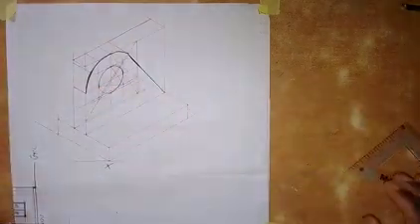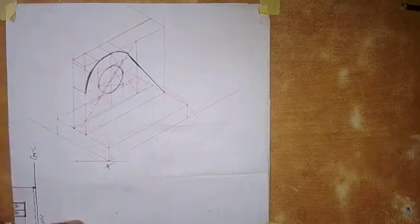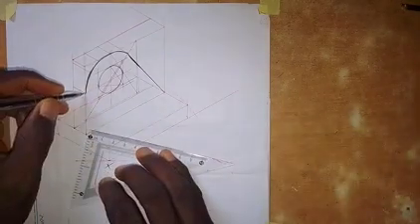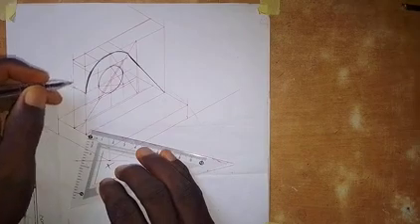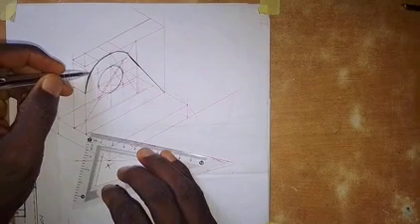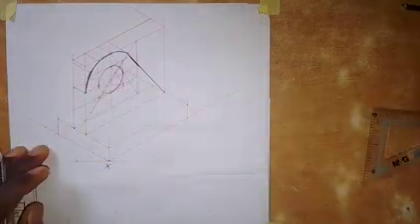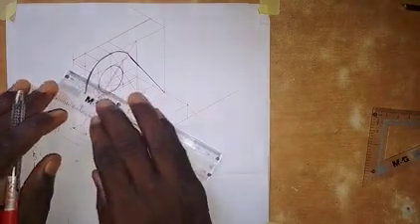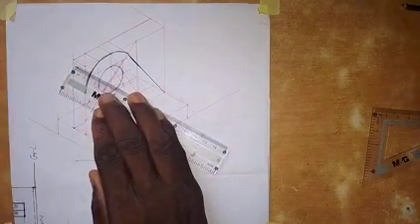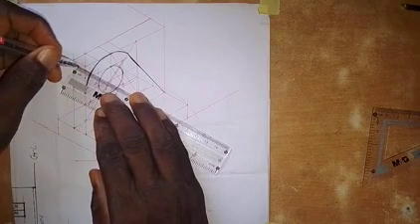Alright, so the thickness is 12 millimeters. The thickness of this is 12 millimeters, so I will take 12 millimeters. This is already 12 millimeters from here to here, and this one has come out like this. So we're going to take 12 from this point. We take 12 millimeters from here. So 12 millimeters from this point. So this is 12 millimeters here.